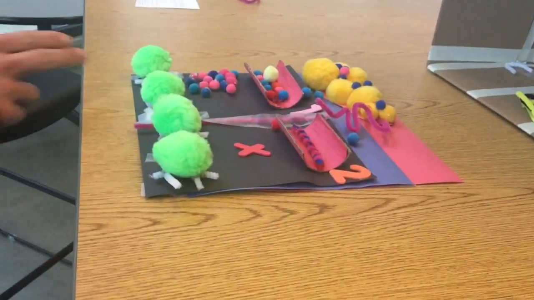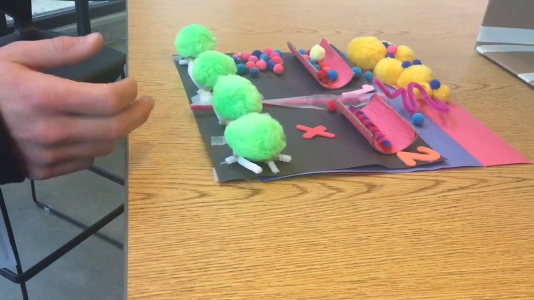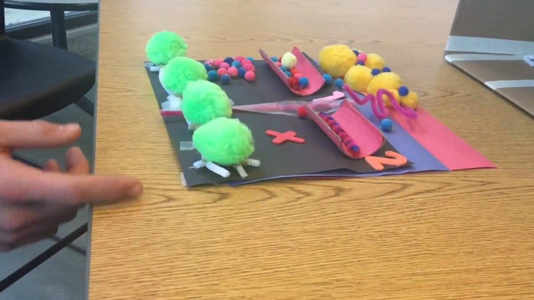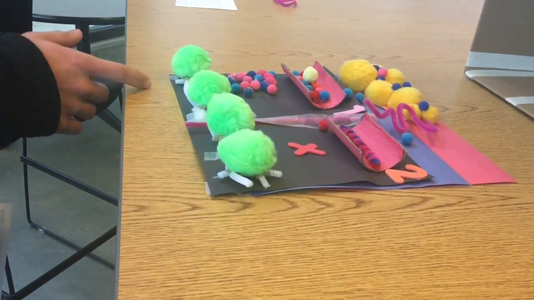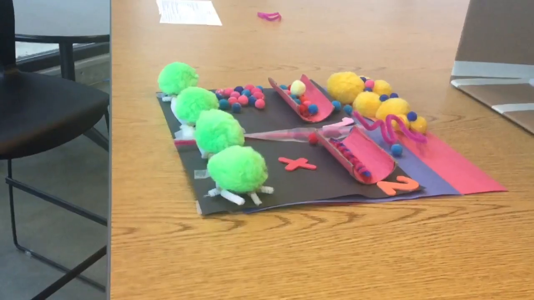And this white thing that covers all the insulin receptors and the glucose transport proteins is all connected into a cell membrane, which leads all of the glucose and insulin into the cell.